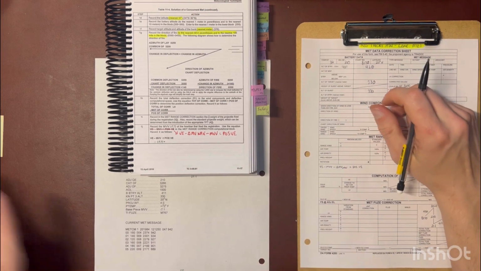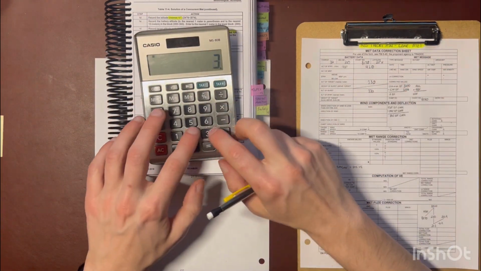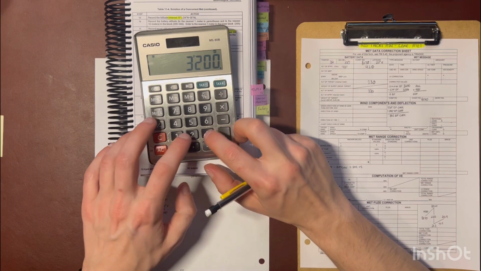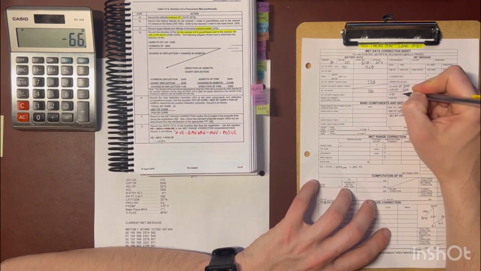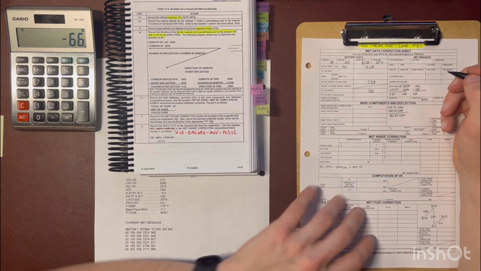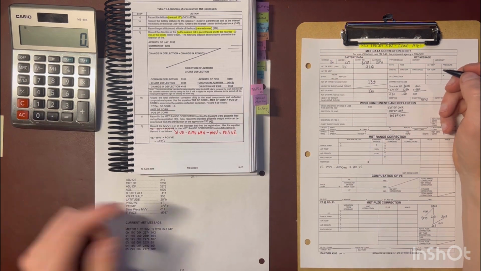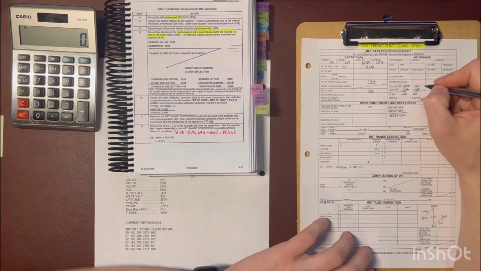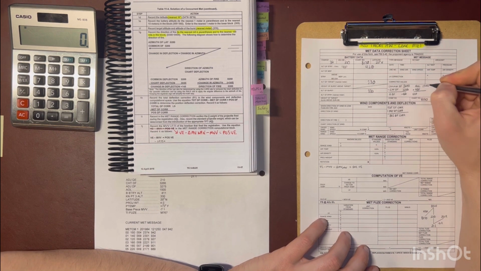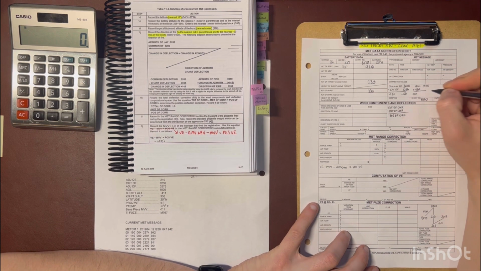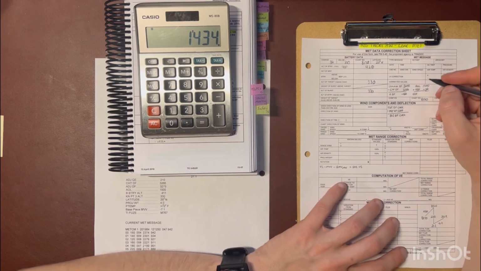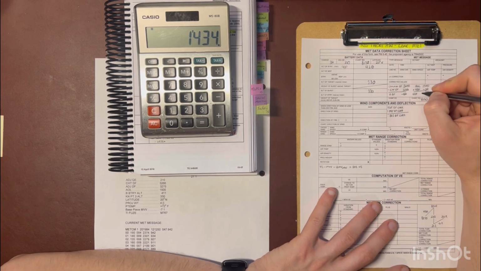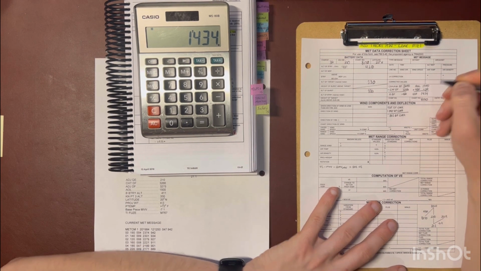Okay, so let's pop that into our calculator. 3200 minus 3266 should give me negative 66. So delta DF is negative 66. Okay, so now I take my azimuth of fire, which was 1500, and then I add my delta DF that I just calculated, which is negative 66. 1500 minus 66 gives me a direction of fire of 1434. Okay, so now I got that.